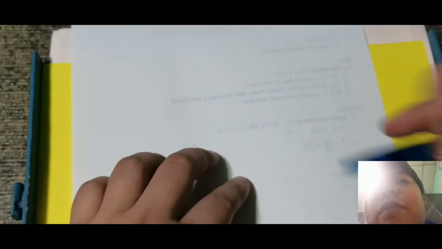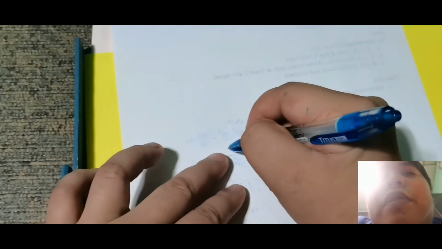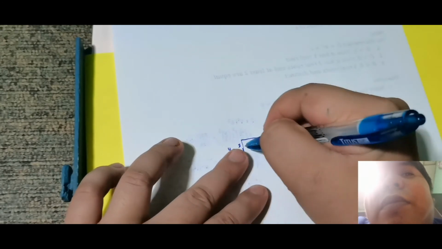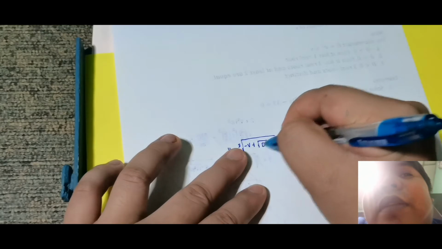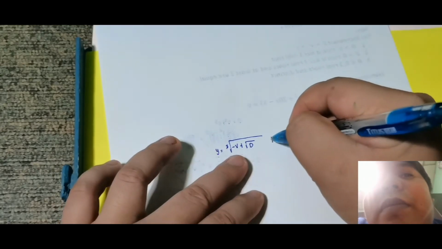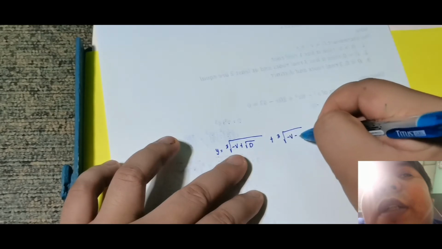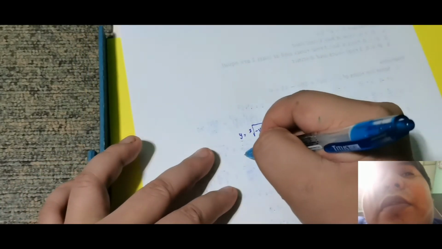So sabi y is equal to cube root of negative b plus square root ng discriminant. So shortcut ko na lang, plus cube root ng negative b minus square root ng discriminant. Okay, then substitute natin yung mga value.